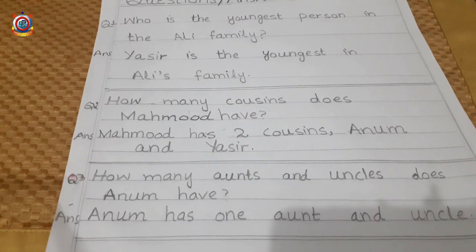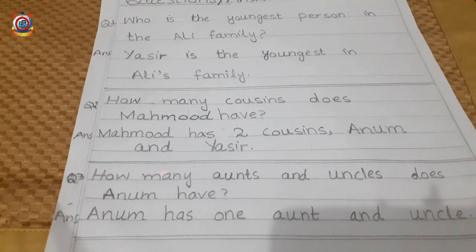Write question number third, and question number third is, how many aunts and uncles does Anam have? How many aunts and uncles does Anam have? Who will tell me? Yes, you all know the answer. Very good. Okay.